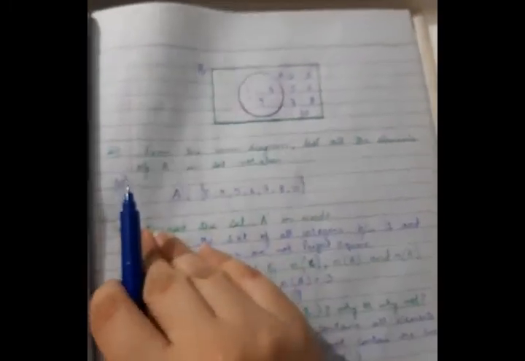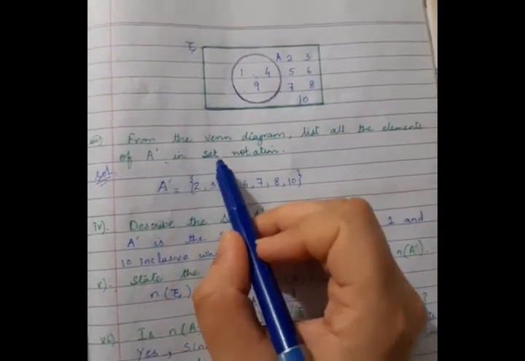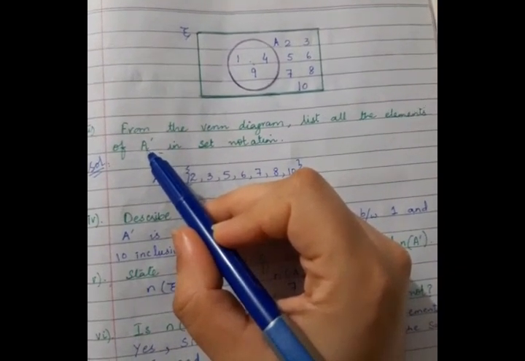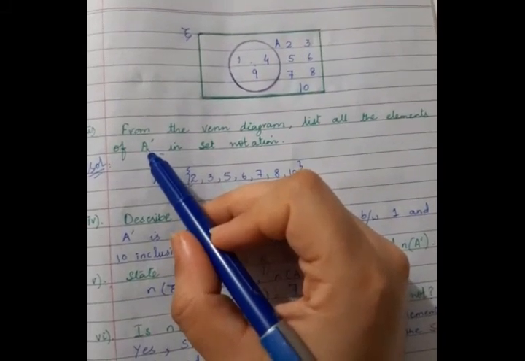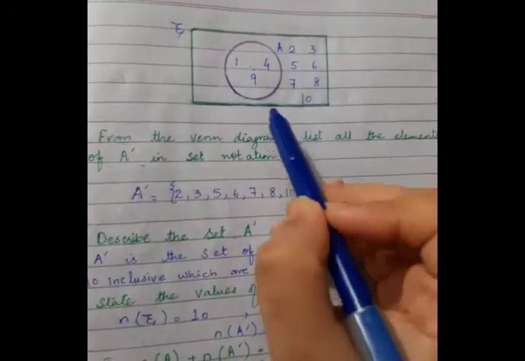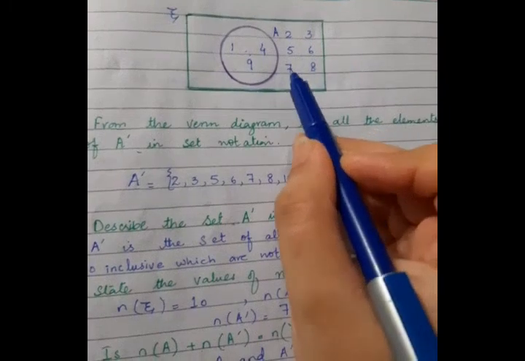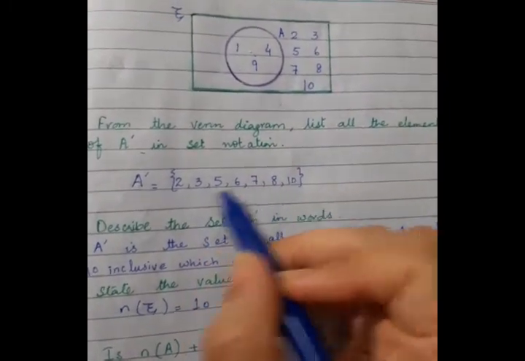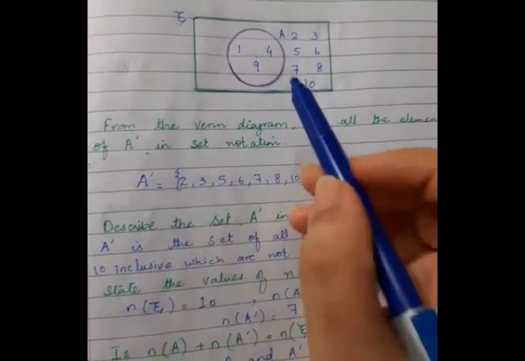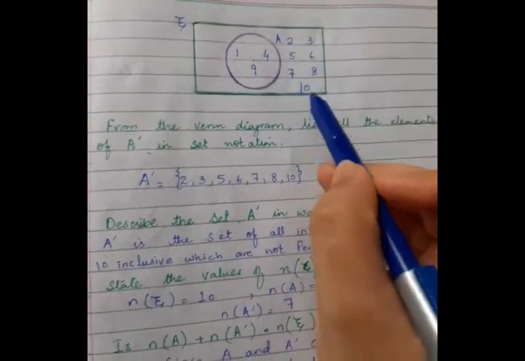Now in the third part, from the Venn diagram, list all the elements of A bar or A prime in set notation. Now A bar, A prime mean complement of set A. A prime में कौन से एलिमेंट आएंगे, वो वाले एलिमेंट जो A में मौजूद नहीं है बट किस में मौजूद है, इन द यूनिवर्सल सेट. सो वी आर गोइंग टू जज इट फ्रॉम दिस figure. A prime is equals to 2, 3, 5, 6, 7, 8, 10. So you can see मैंने यहाँ पे ये मेंशन कर दिए. अगेन आई एम रिपीटिंग, A प्राइम मीन्स कॉम्प्लीमेंट ऑफ अ सेट A, और उसमें कौन से एलिमेंट आएंगे जो इस सेट में A सेट में मौजूद नहीं हैं, और वो कौन से हैं, these.